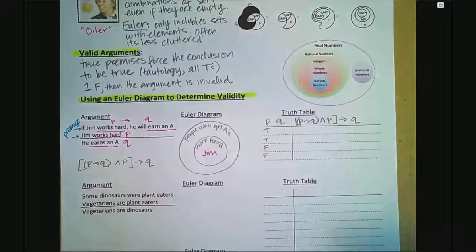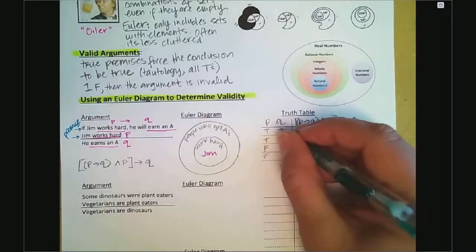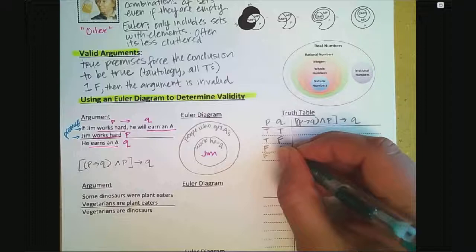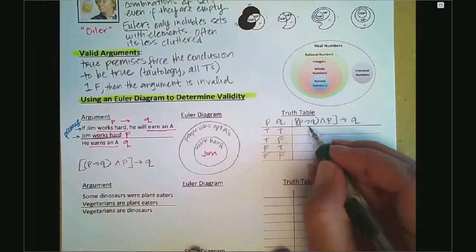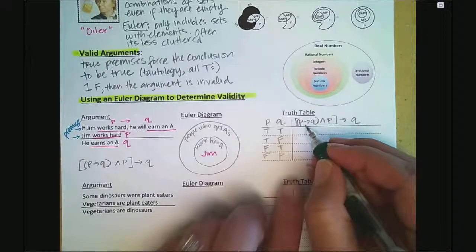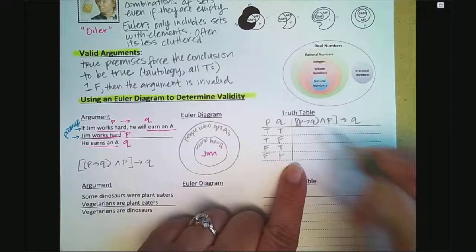True, false, true. So, order of operations inside P implies Q. Remember that for the conditional statement, I only get a false if my antecedent is true and my consequent is false. My false is going to show up.